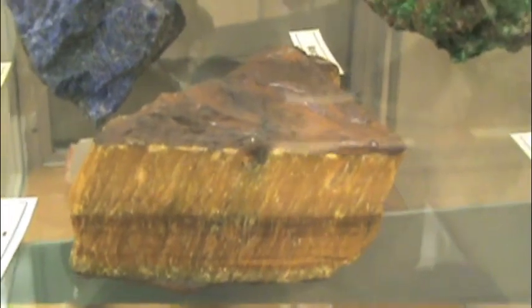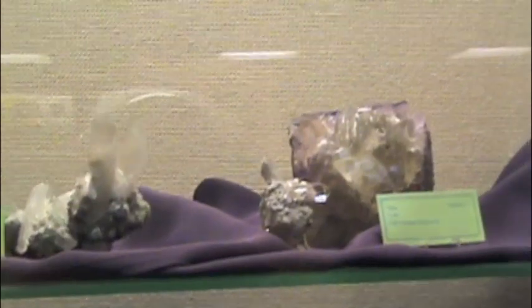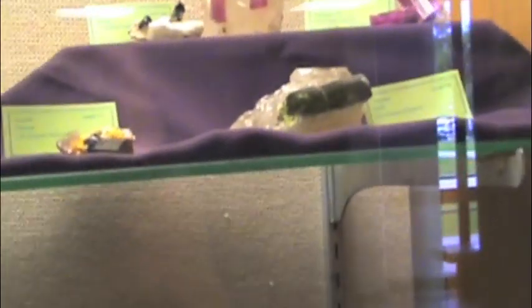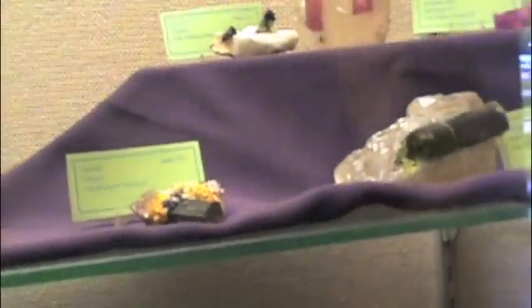Quartz right there. Right over here. So there's topaz and tourmaline. Some more fluorite, just a different color.